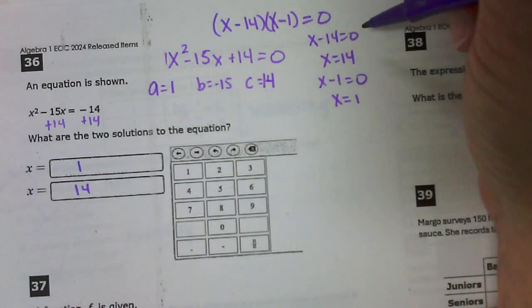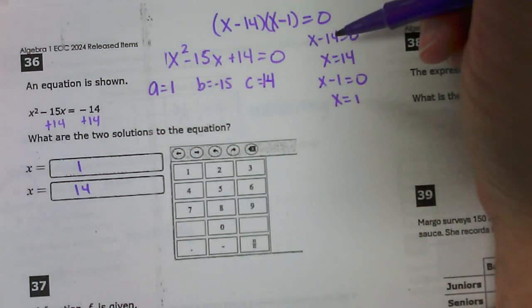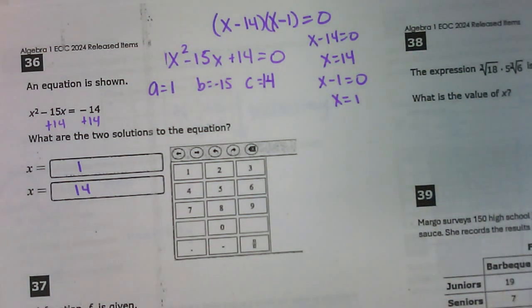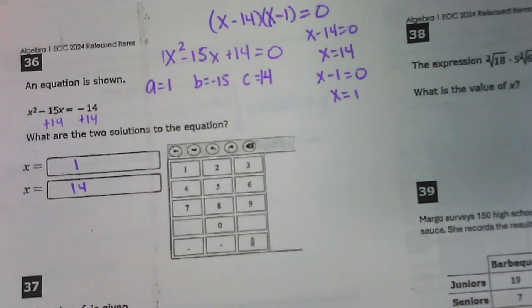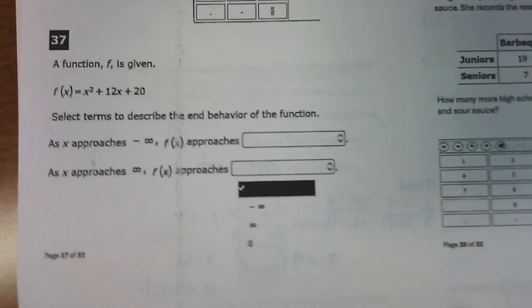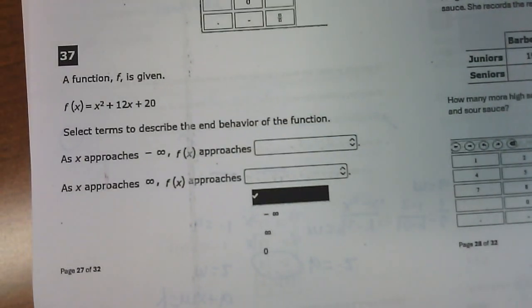We can jump to the shortcut. Okay, when A is not 1, it's a whole other process and it takes more time. Okay, so quadratic formula works for all of these questions. That's why I recommend it. Number 37. 37 says a function f is given.